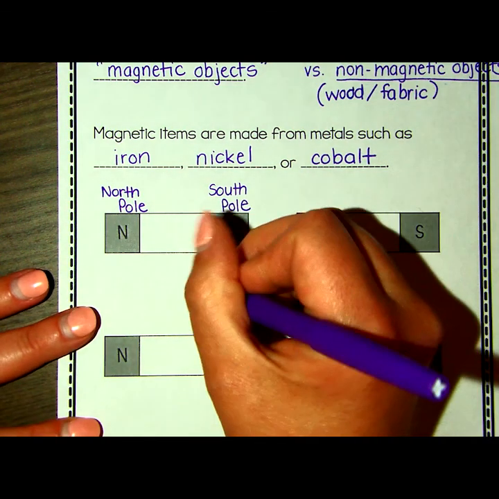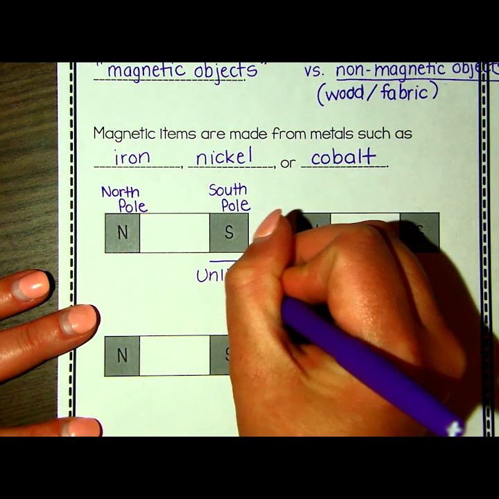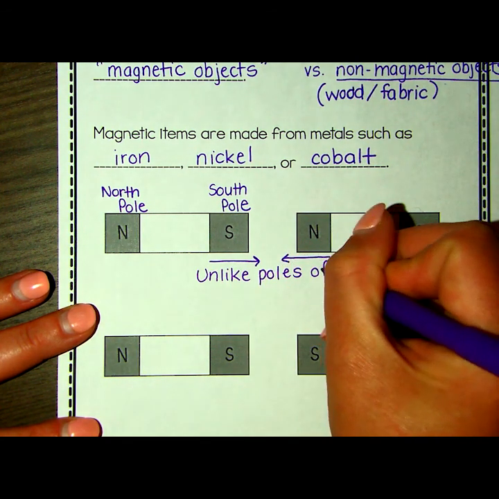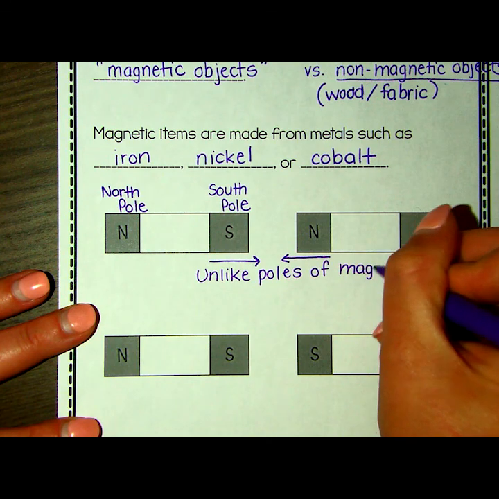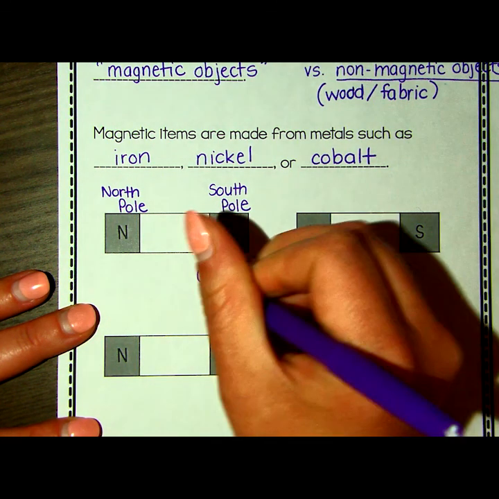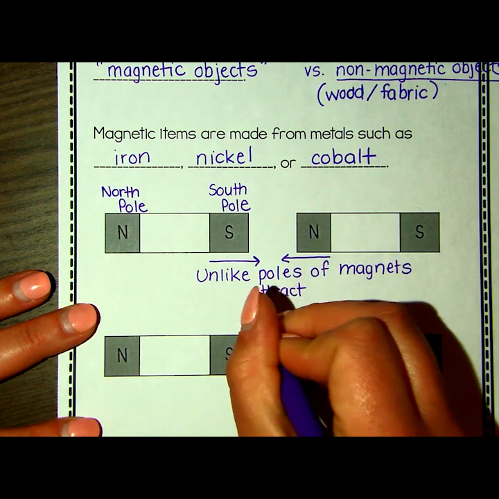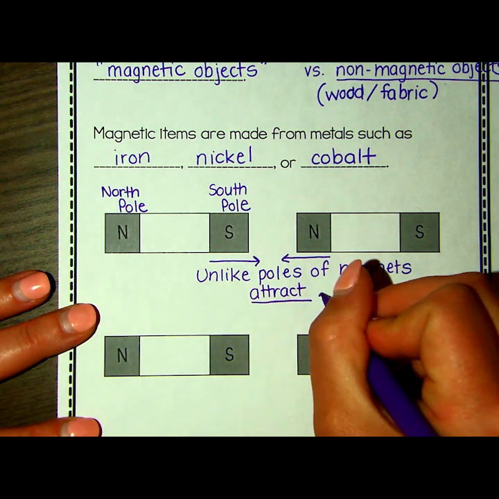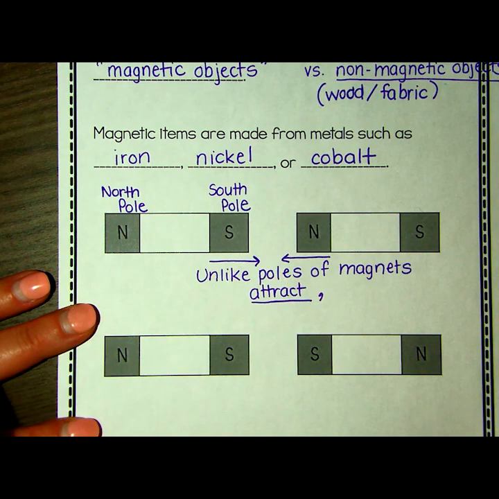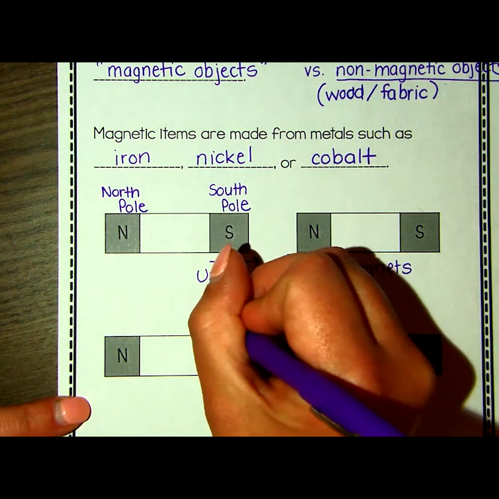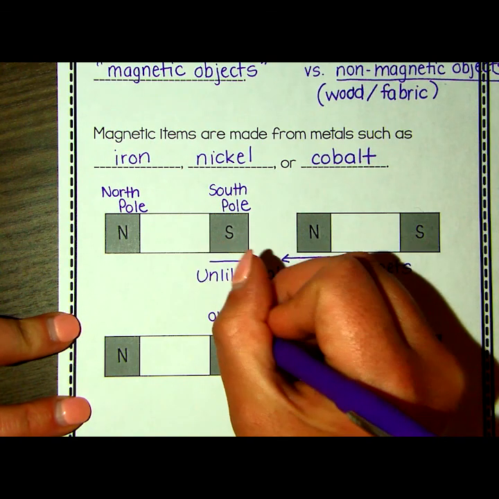So we're going to write down here that unlike poles of magnets attract. I'm going to underline that vocabulary word. Now I'm going to give you some context clues here, just so we know that we understand the meaning. Or pull toward each other.